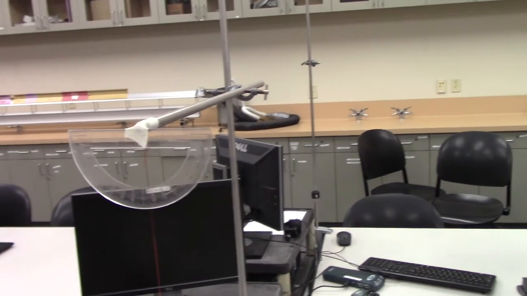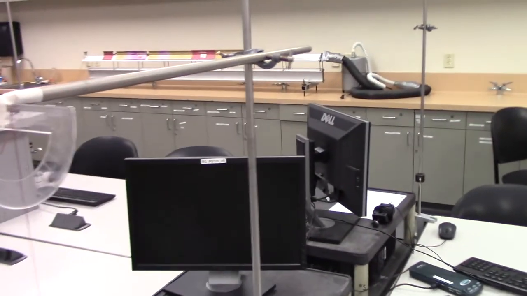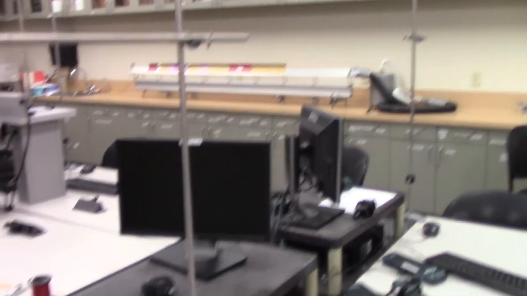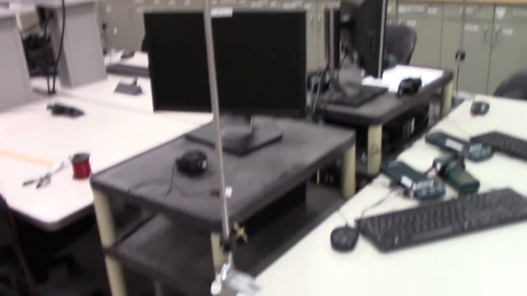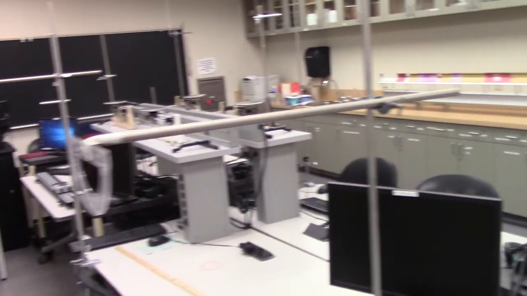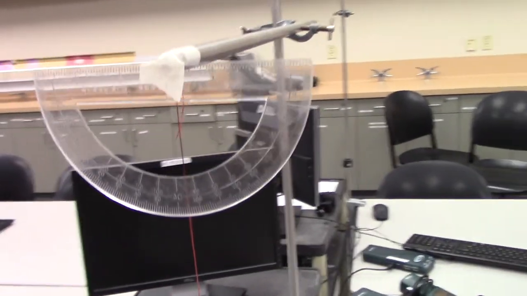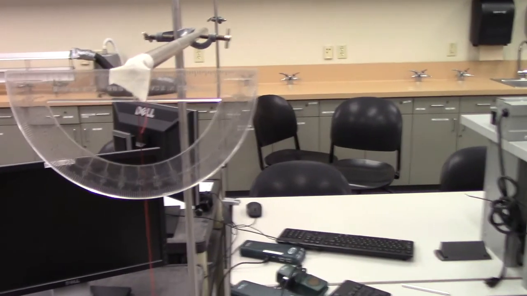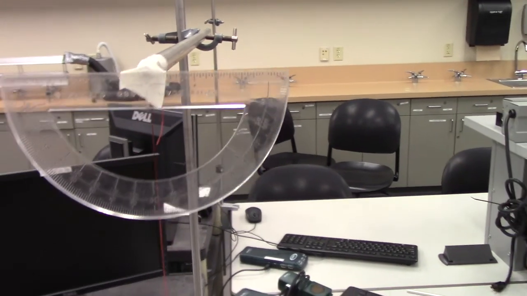Okay, so this is the experimental setup. First thing to note is that we have a vertical stand, which is connected to the table. And then at the top of that stand, there's a horizontal bar. And then at the end of that bar, we have a string. That string is connected to a mass, which is down here. And also connected to that horizontal bar is a protractor.